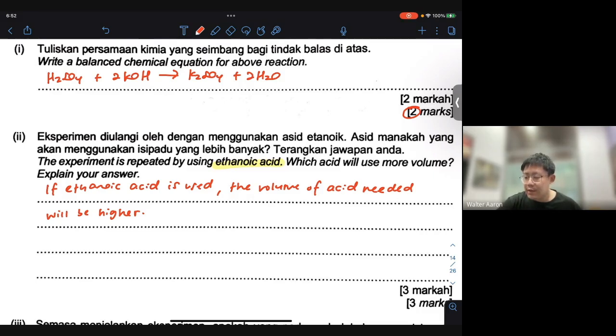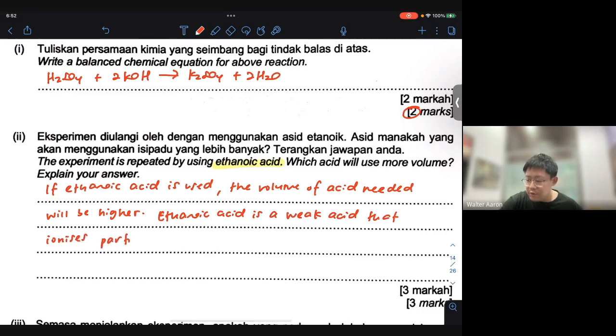You say that ethanoic acid is a weak acid that ionizes partially in water to produce lower concentration of hydrogen ions.